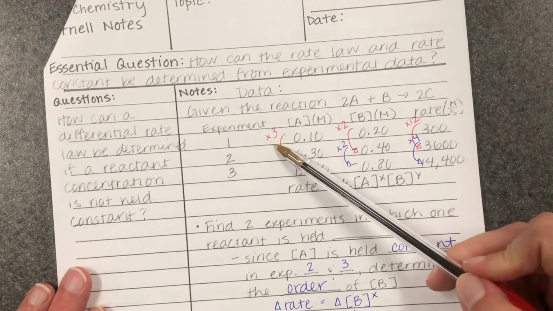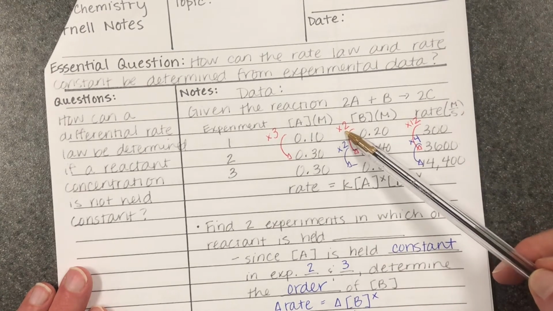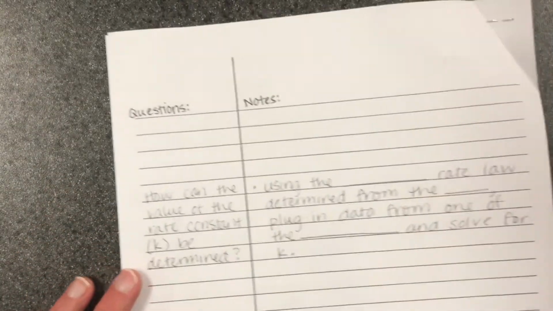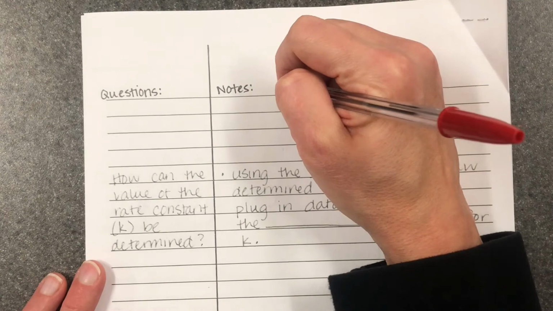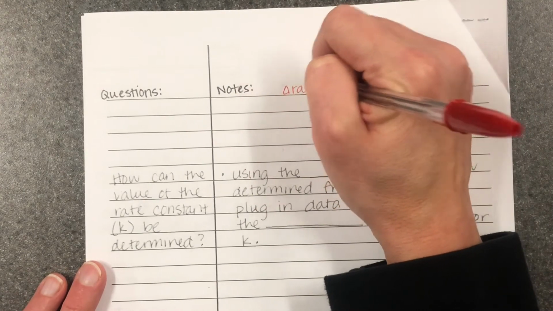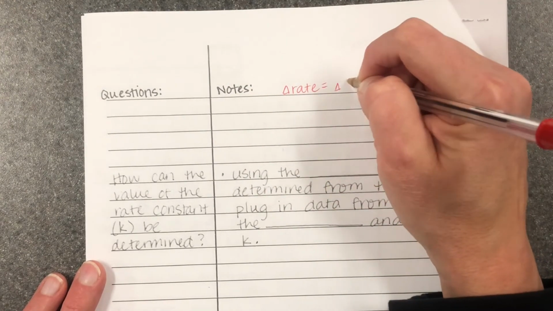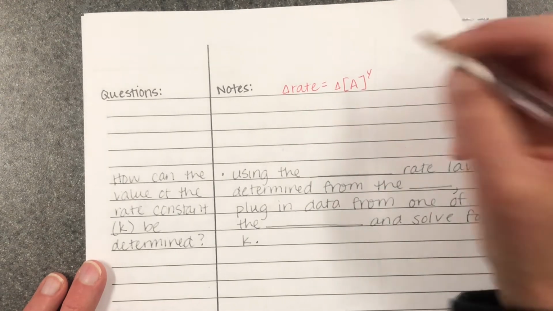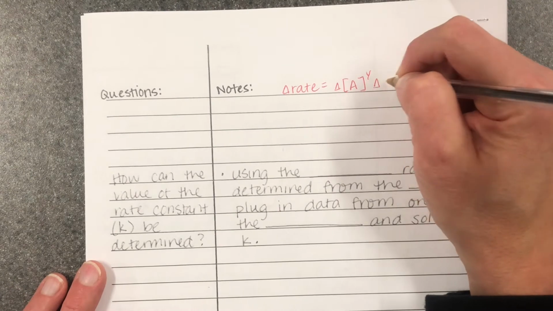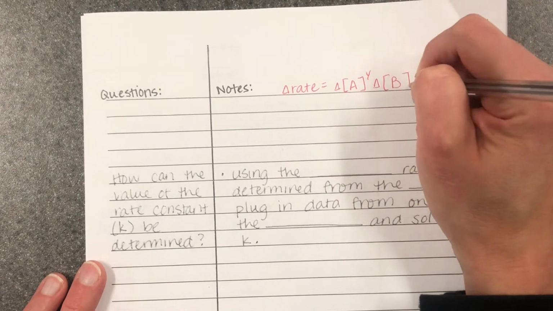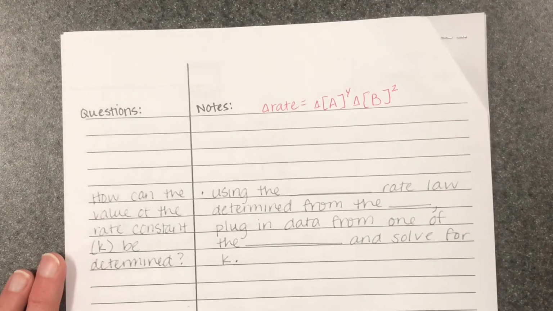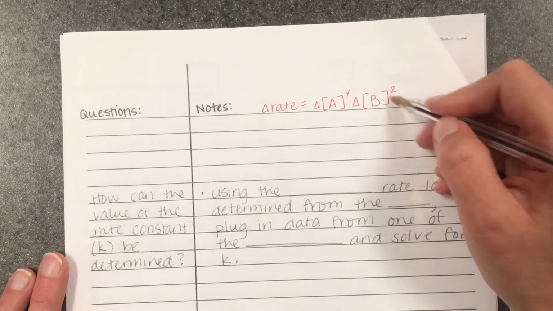So we know that A changed by a factor of 3, B changed by a factor of 2, and the rate changed by a factor of 12. So let's think about our rate law for a second. Remember that our rate law is equal to the factor of change in A held to some exponent, which we don't know yet, multiplied by the factor of change in B. And we already know the order on this one because we've already determined it. It's the order of 2. So that exponent is 2.